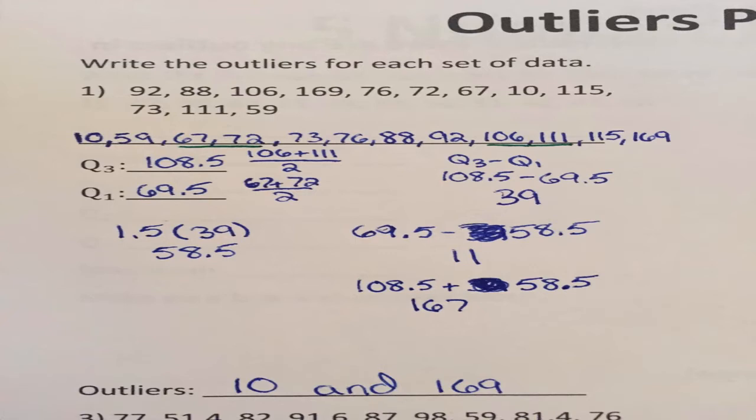Now there were 12 numbers, so my original median was between the 76 and 88. Remember, when you find the average between those two, we actually use those numbers when we find our Q1s and our Q3s. For my Q1, the numbers I looked at were 67 and 72. I add them together, divide by 2, and that's where I got my 69.5. For the Q3, I use my 106 and 111. When you add those together and divide by 2, you get 108.5.